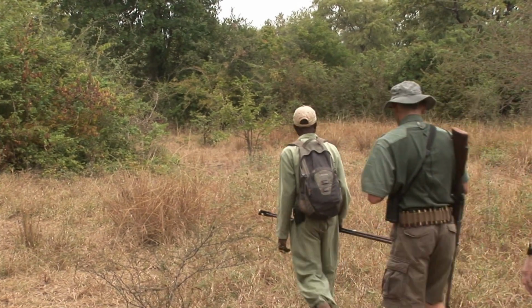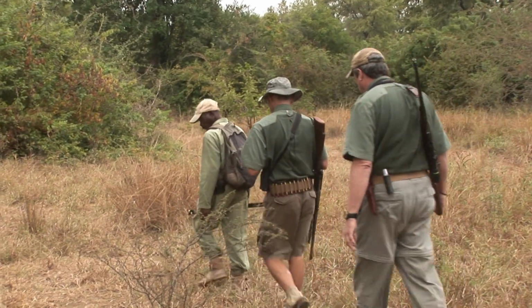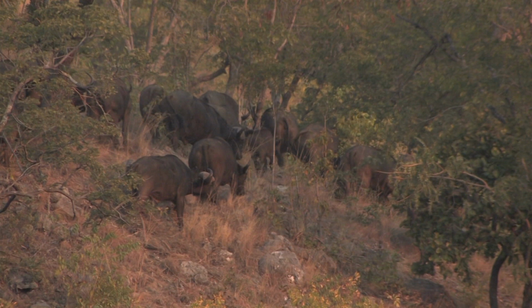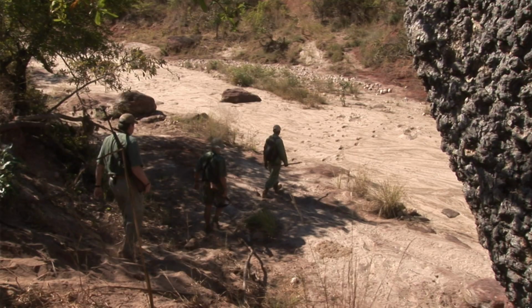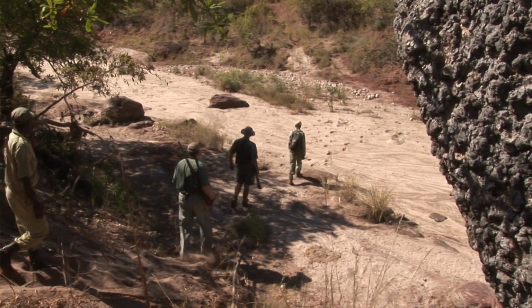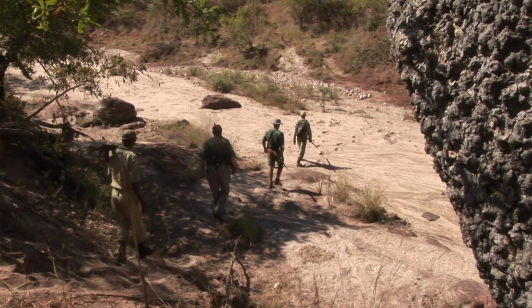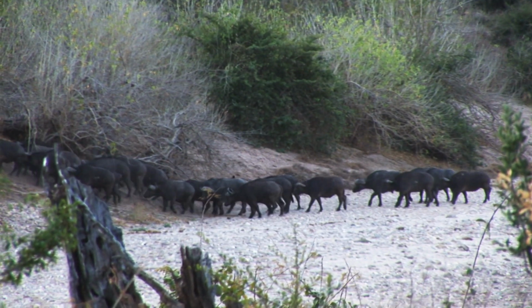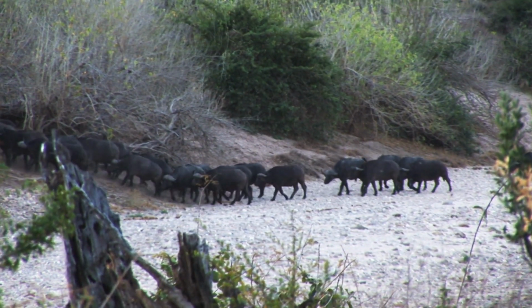You know, we track these buffalo in all kinds of places. We tracked them up in the hills. We went into the thick stuff. We tracked them in the river bottoms, and they went everywhere. Some places I couldn't believe that they could go.